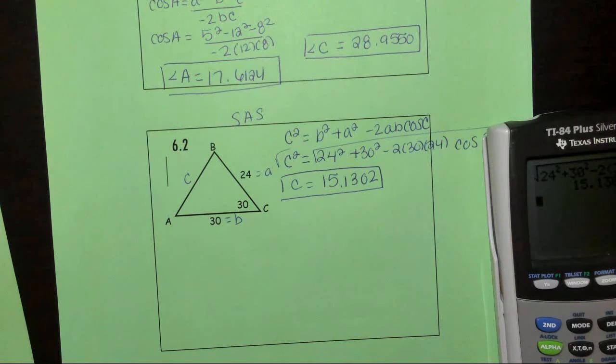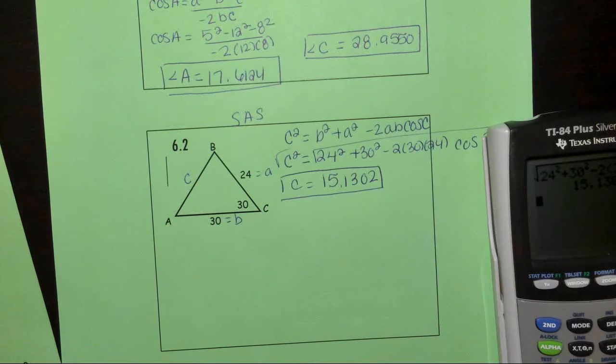Okay, from there for the law of cosines, when you have side angle side, you want to go for your smallest angle. Our smallest angle was actually angle C, because it's our smallest side value. So from here, it doesn't matter which angle you solve for.